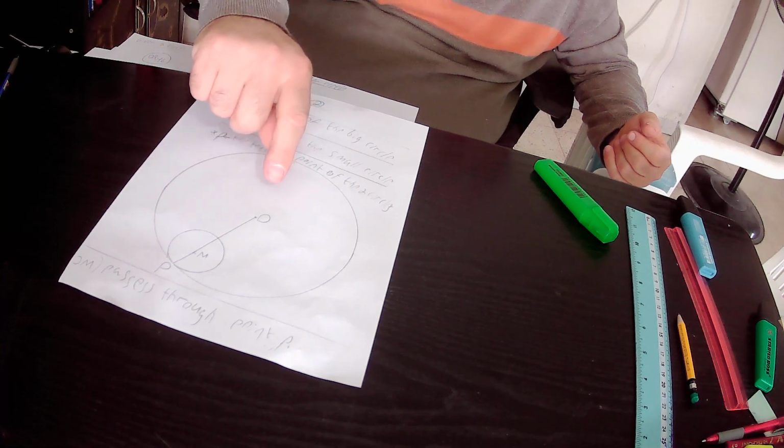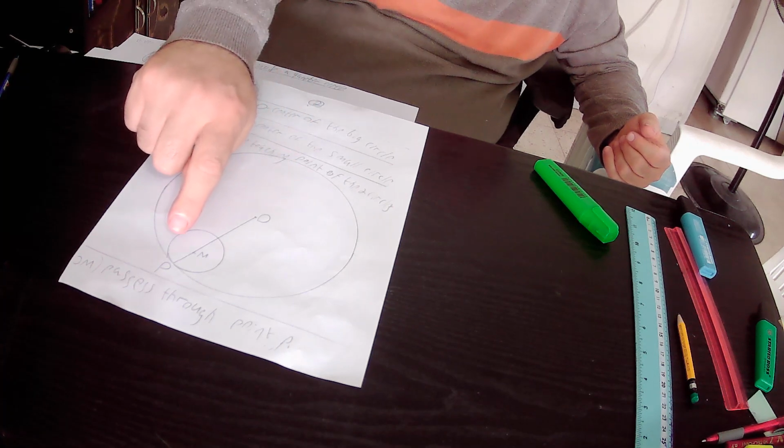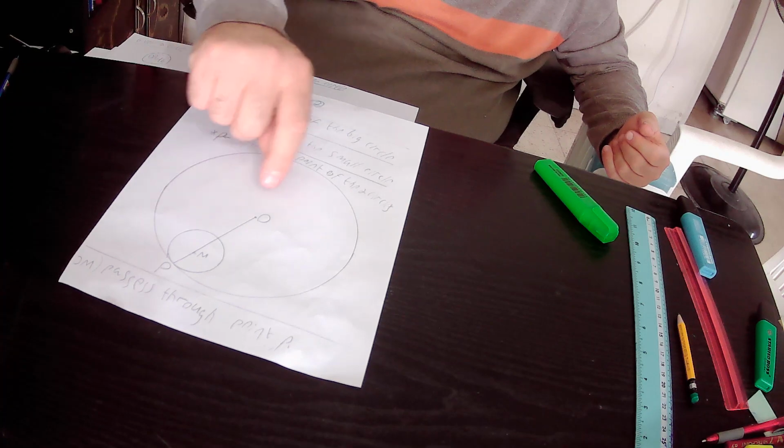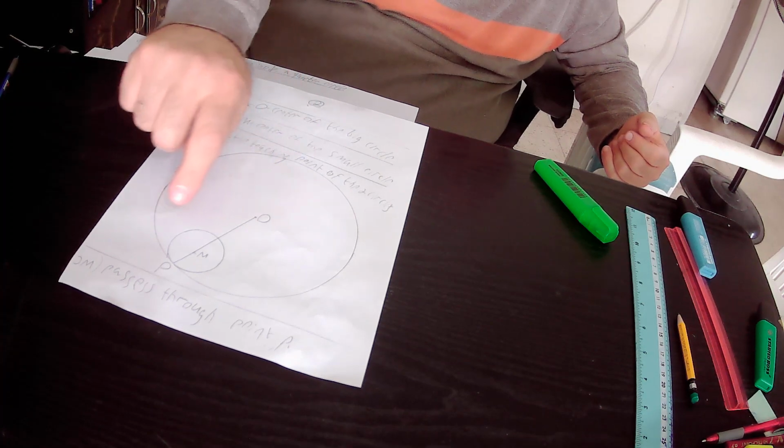Or again, the straight line OM must pass through point P, that is their touching point. Or OMP is one straight line. Again, OMP is one straight line.